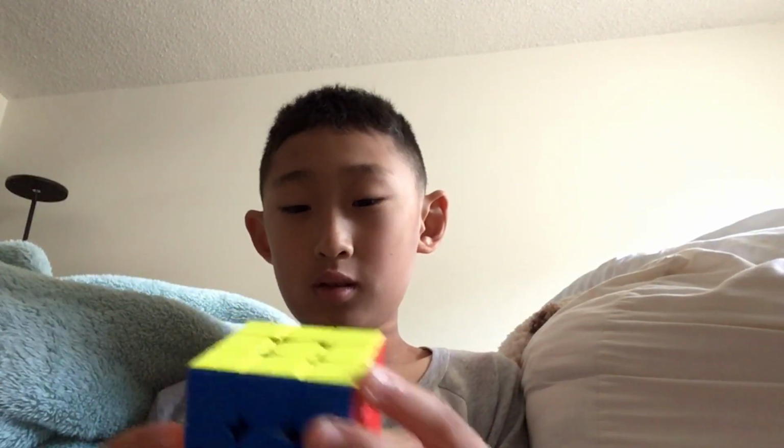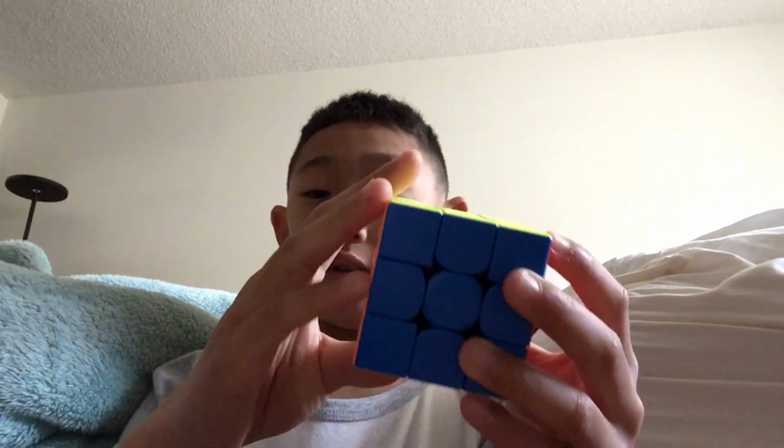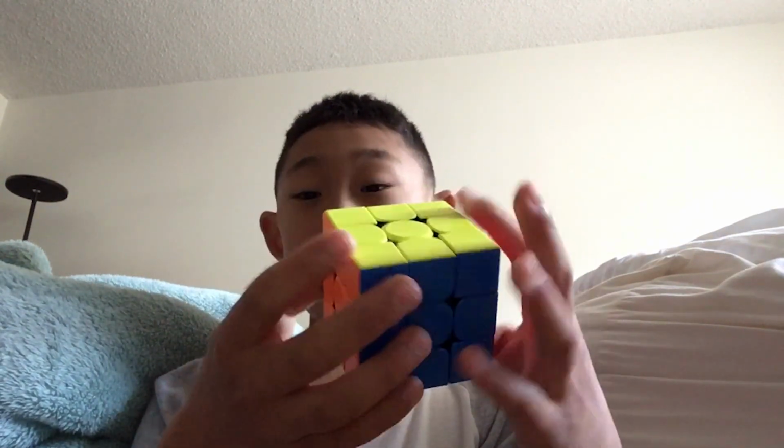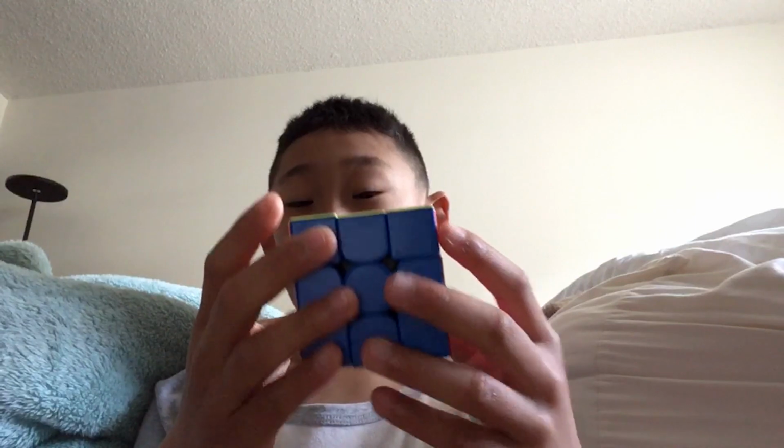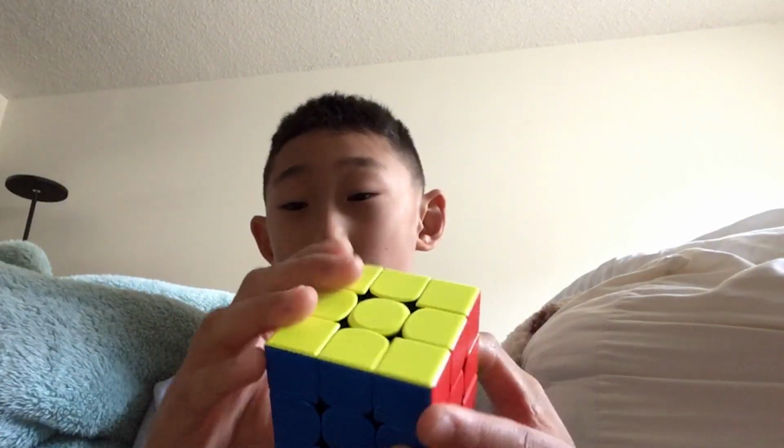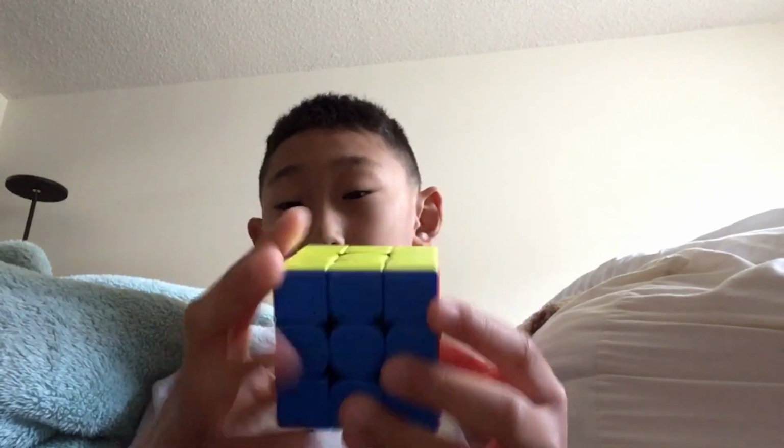This is M, because it's in the middle. R, L, U, B, F, and D.